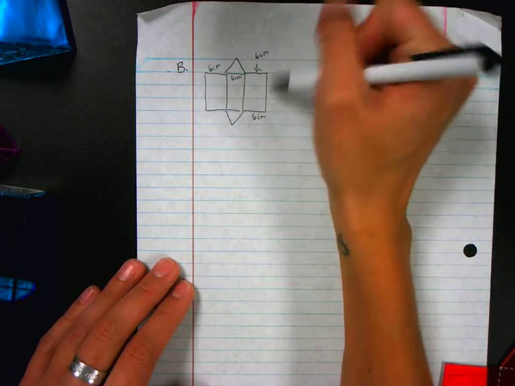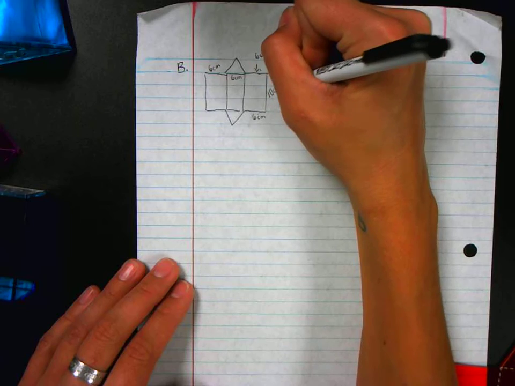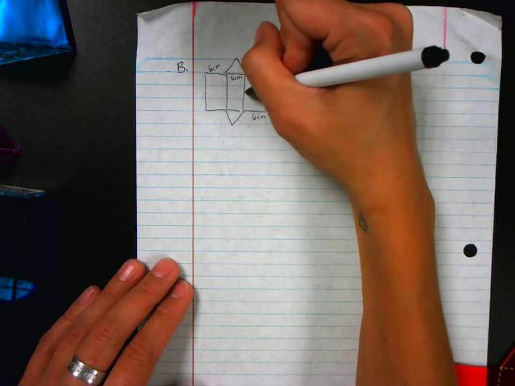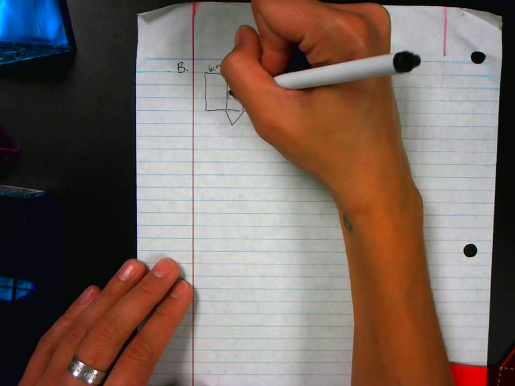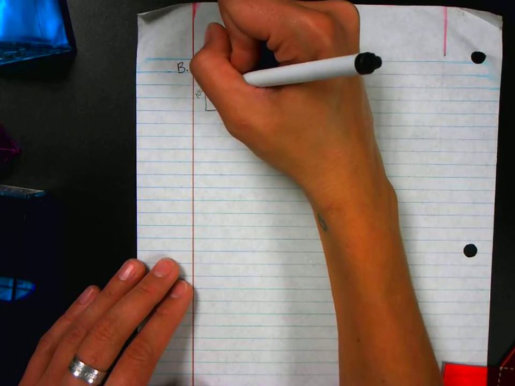The long side of our rectangle is going to be 10 centimeters. And again, opposite sides are the same length. I know this is 10, I know this is 10, and I know this is 10.